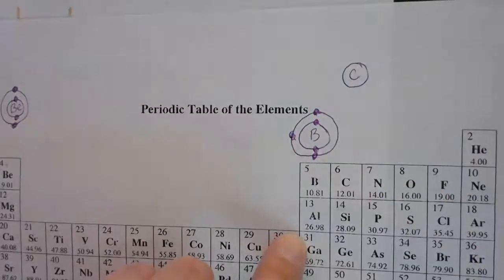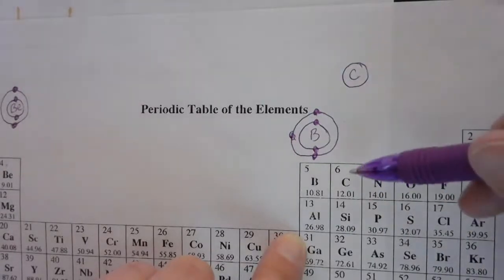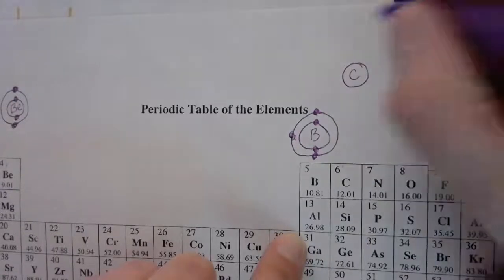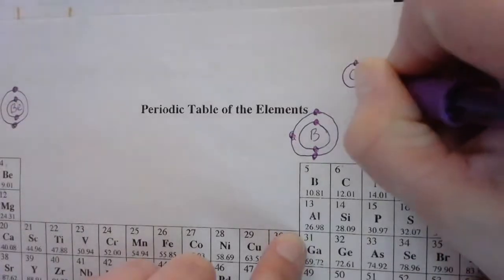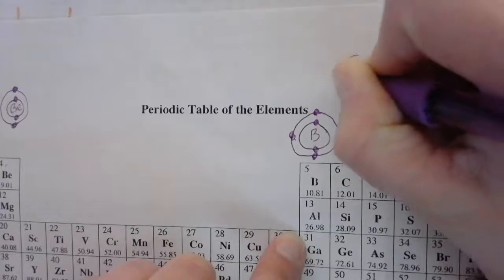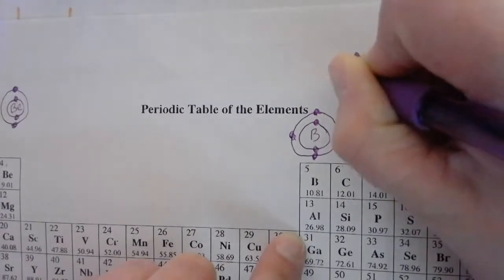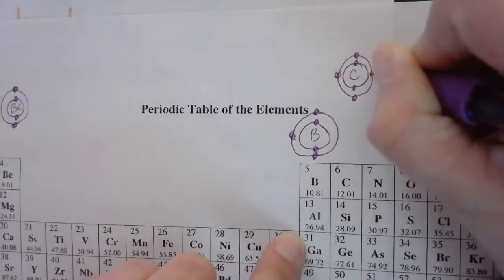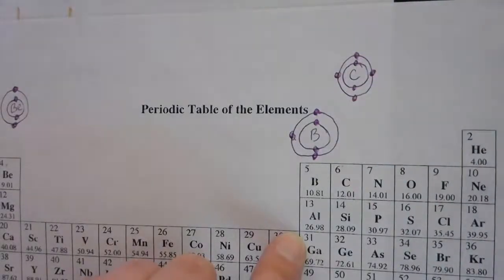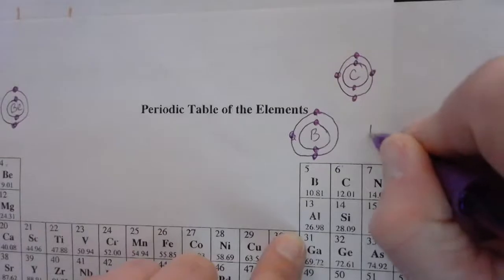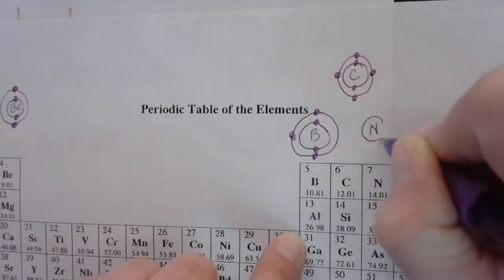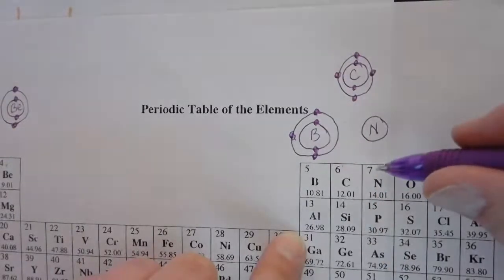How many electrons in carbon? 6 electrons. And then my nitrogen down here. How many electrons in nitrogen? 7.